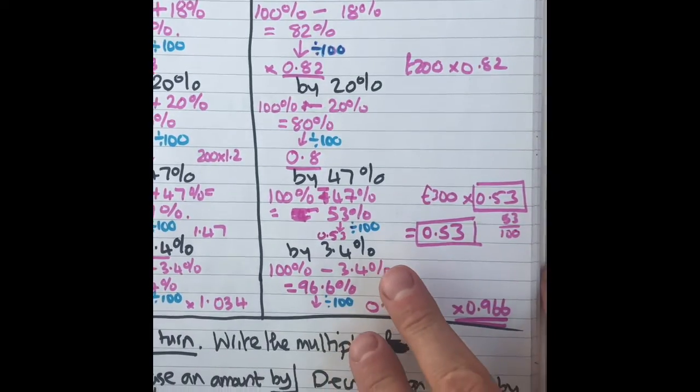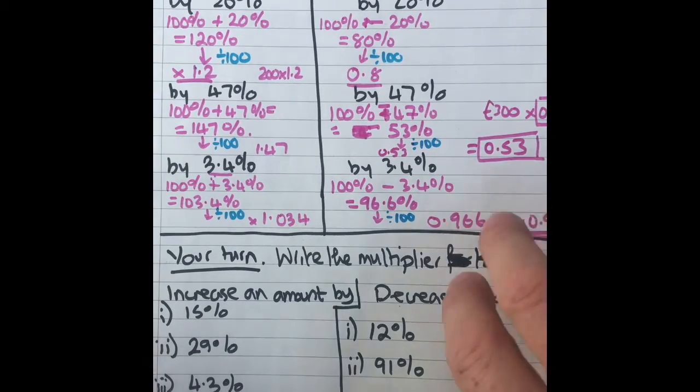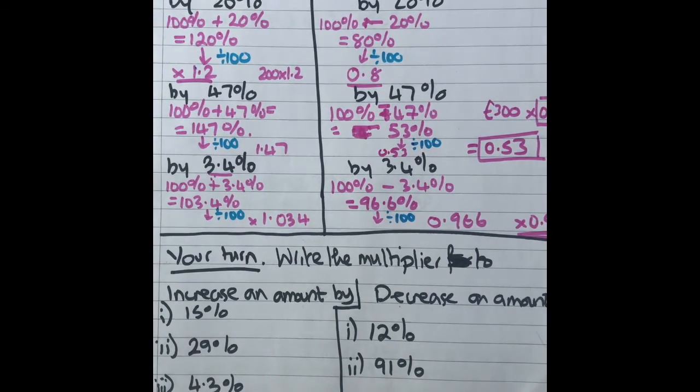So there's 6 questions at the bottom here. Before you go and do the quiz, pause the video, have a go at these questions. Just be careful, these first 3 are increase and these 3 are decrease.